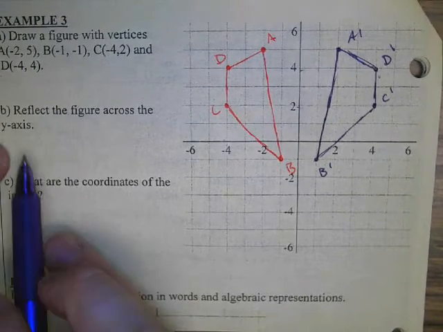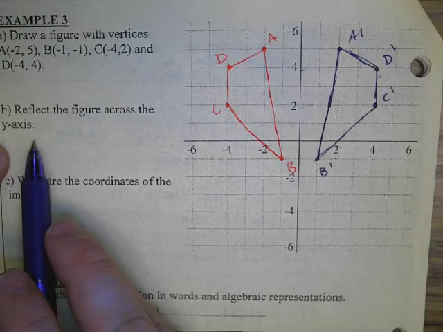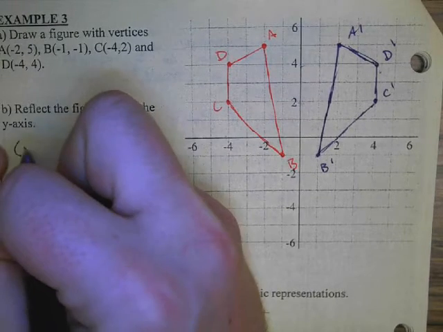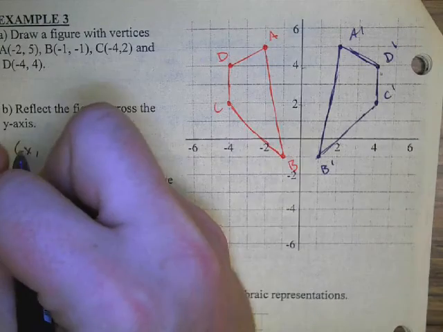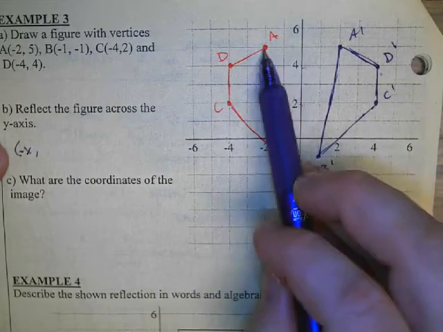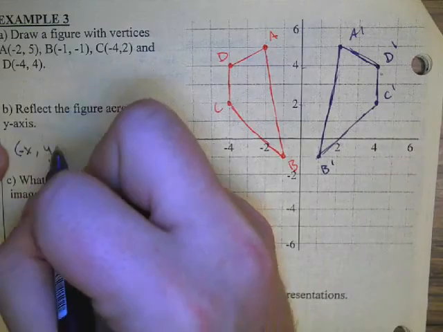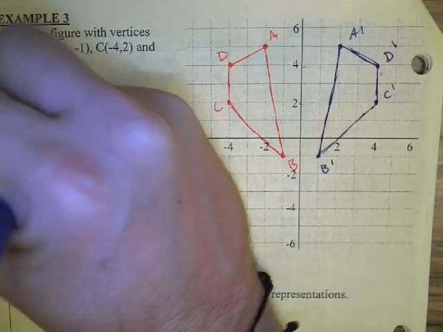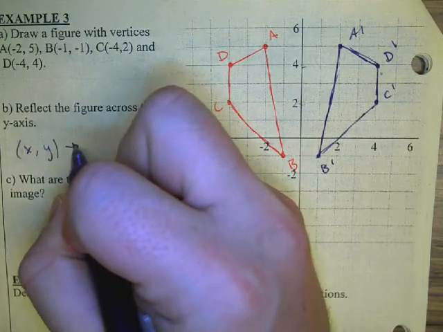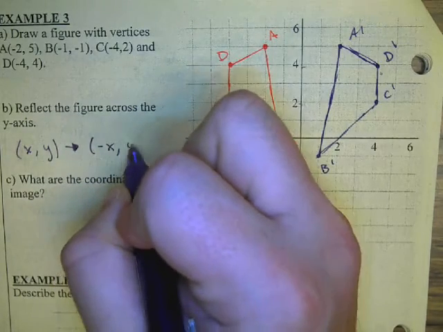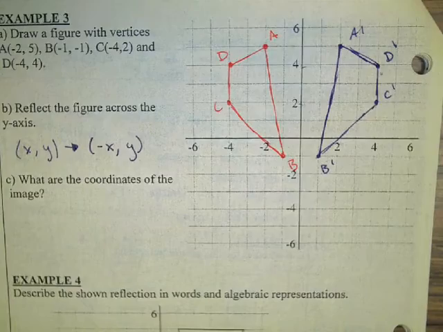So here are our rules. We reflected across the y-axis, so this rule will stay the same. Our x values became their opposites. Negative 2 became positive 2, and our y values stayed the same. So we'll have x comma y becomes the opposite of x comma y staying the same.